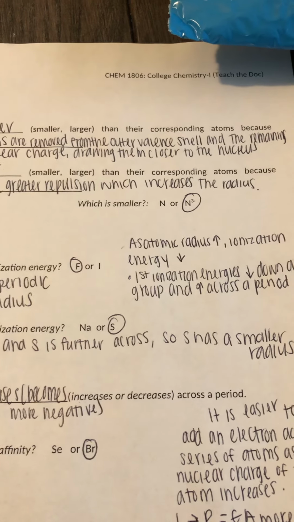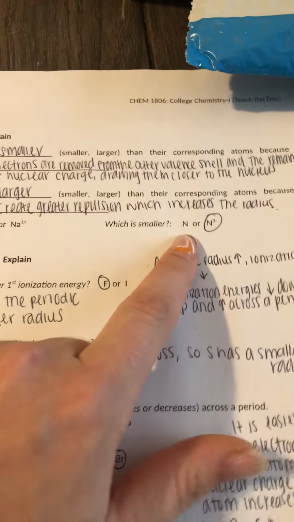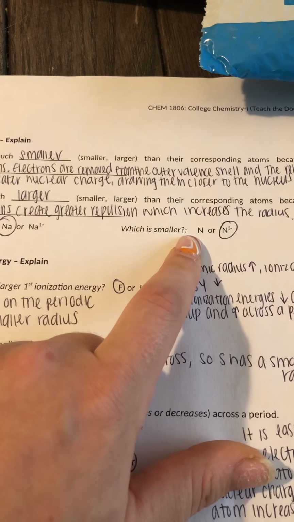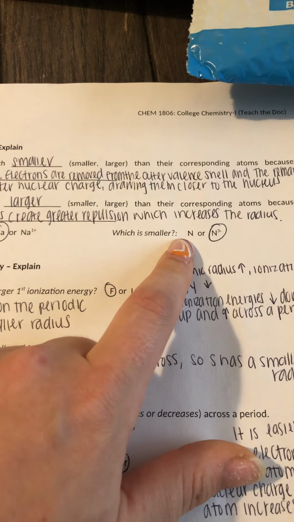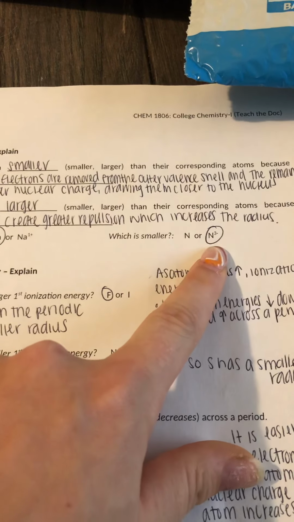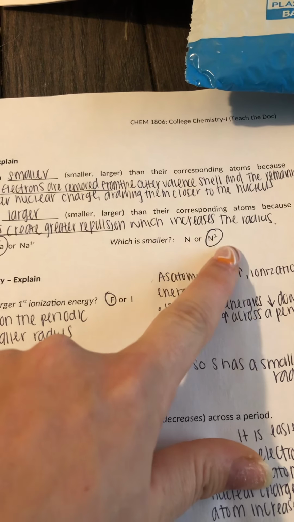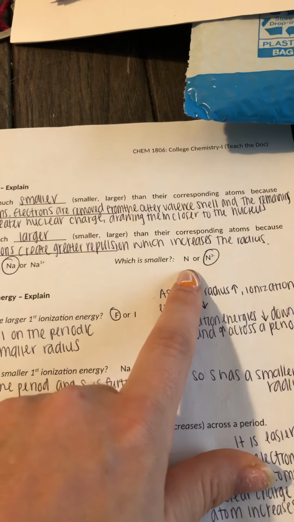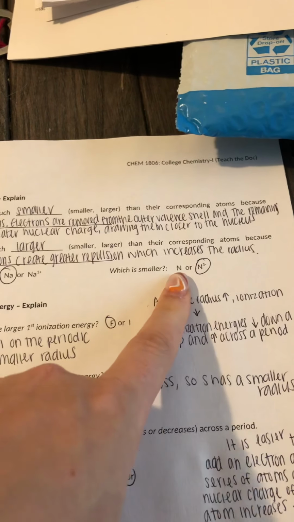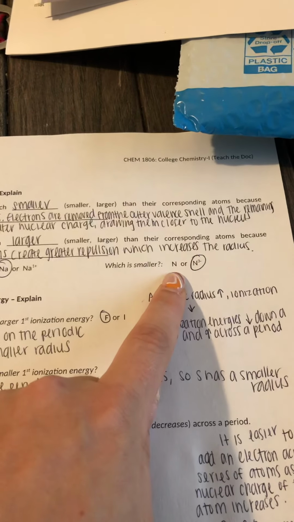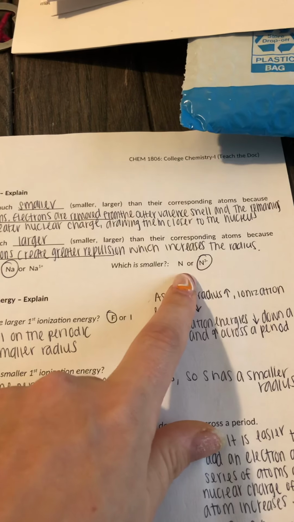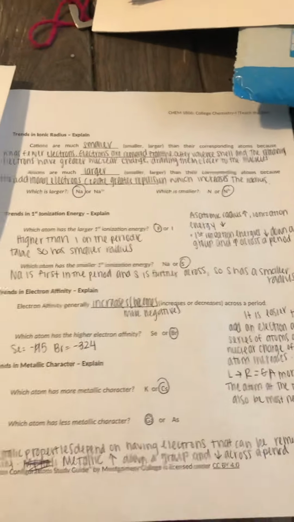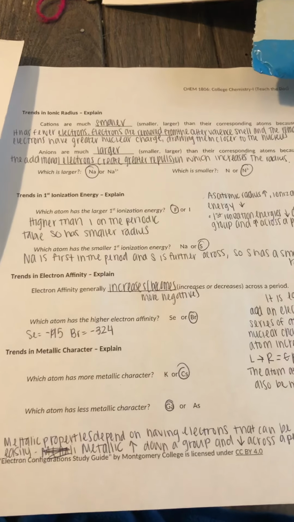And then actually, I'm looking at this, I did this wrong. So it's actually going to be the nitrogen is going to be smaller. I'm correcting myself here. The nitrogen is smaller than the one with the 3- charge. This 3- charge is going to be larger because it's going to be more negative. So I'm going to correct my answer, and that's why I like doing this, because I can actually talk about my problems out loud. So nitrogen on its own is going to be smaller. If I had a pen right now, I'd correct that, but I don't know where it is.